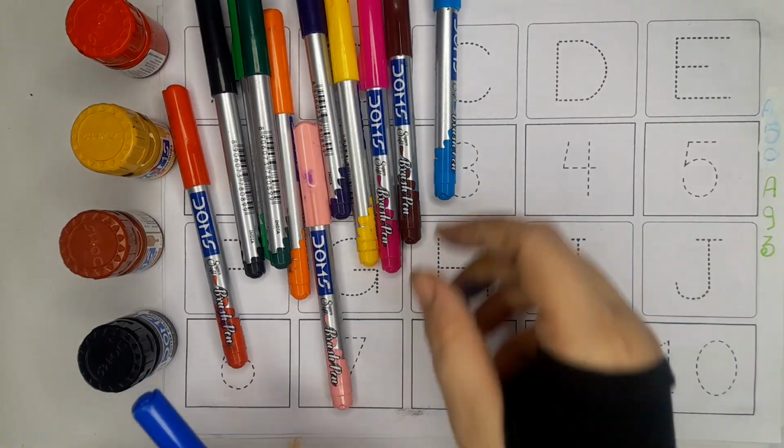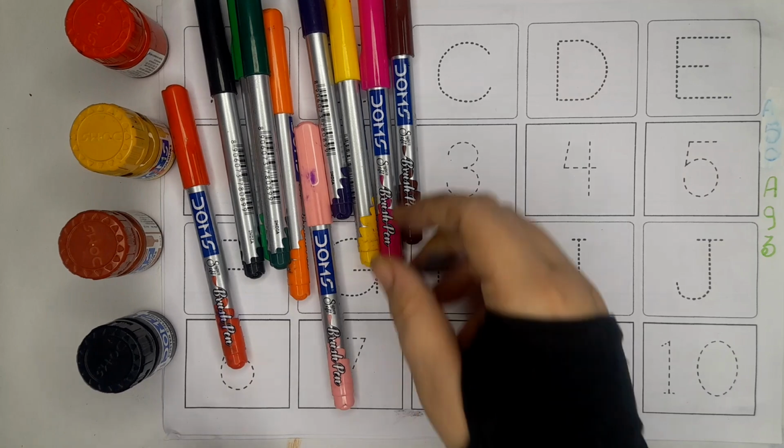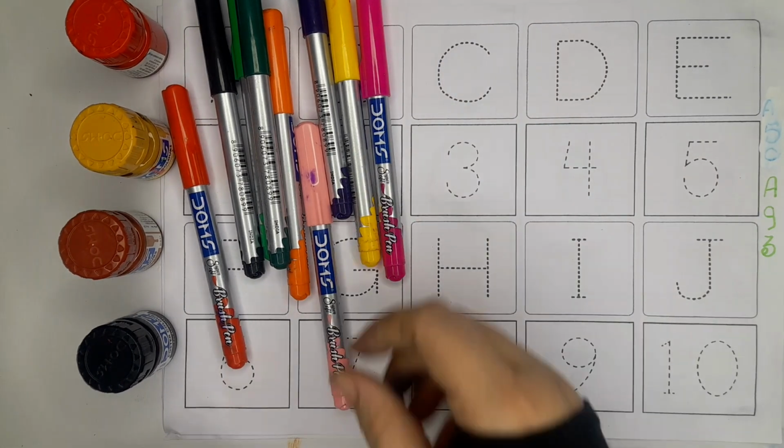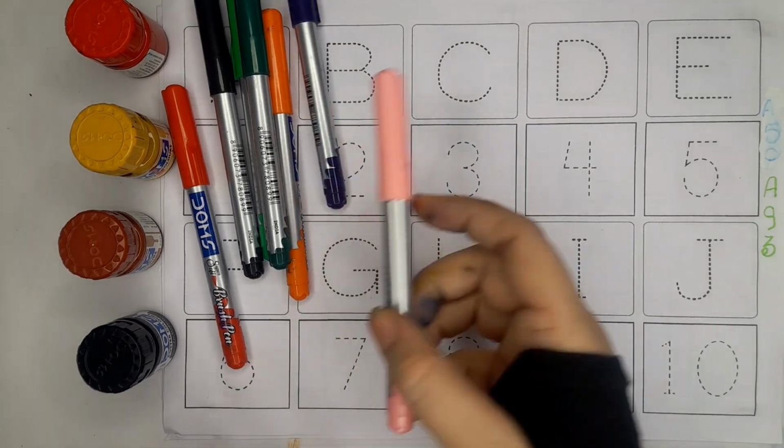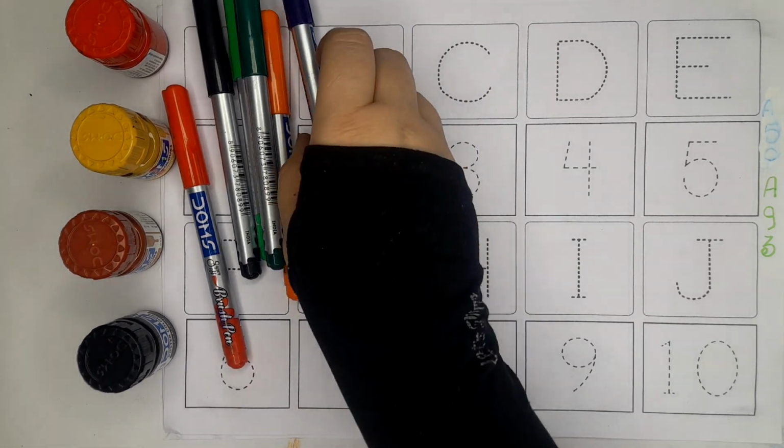Blue color, blue color. Sky blue color, sky blue color. Brown color, brown color. Pink color, pink color. Yellow color, yellow color. Baby pink color, baby pink color.